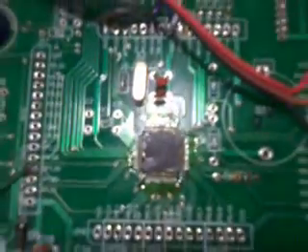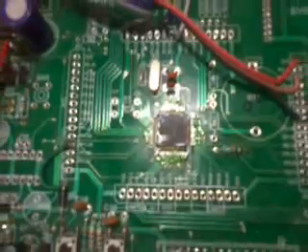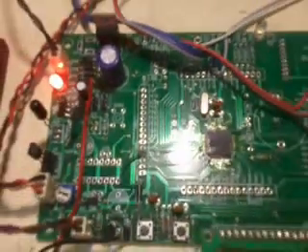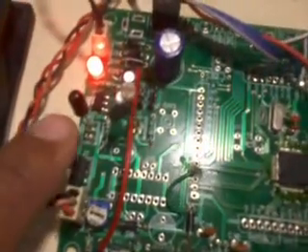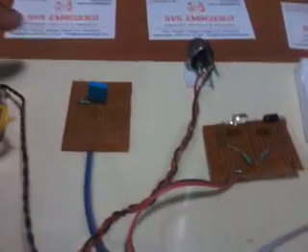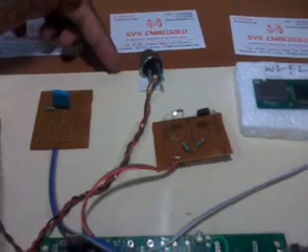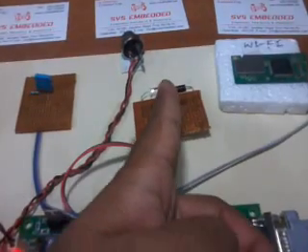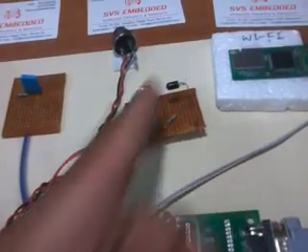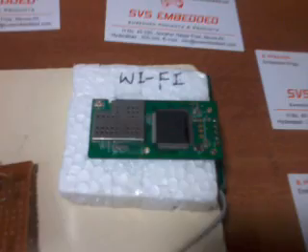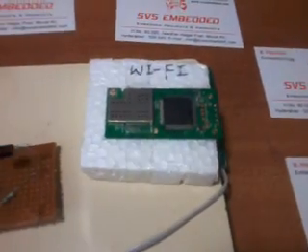Here I am using an LPC 2148 ARM processor. Those are the parameters here: the temperature, fire, LDR, humidity, and one gas sensor. And here I am using one intruder sensor. If any intruder occurs, it gives the alarm. Here I am using a Wi-Fi UART module. I am getting the data on my Android mobile.